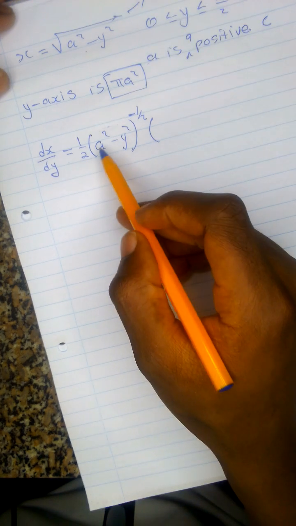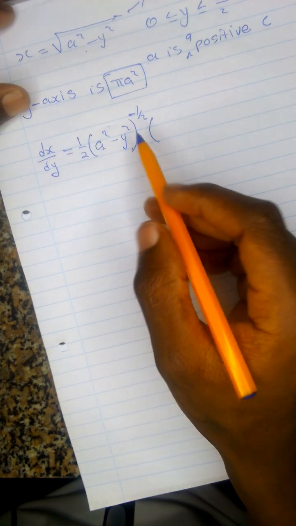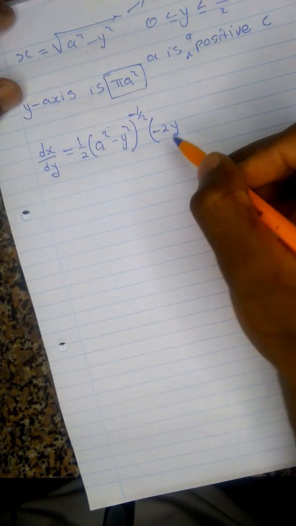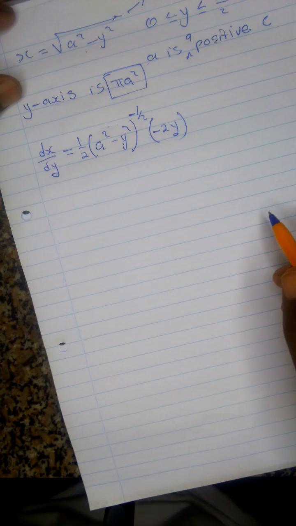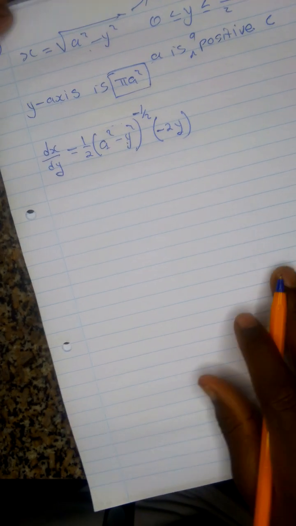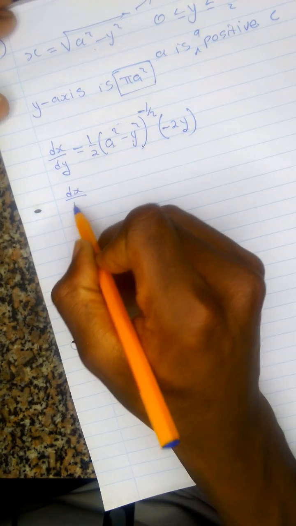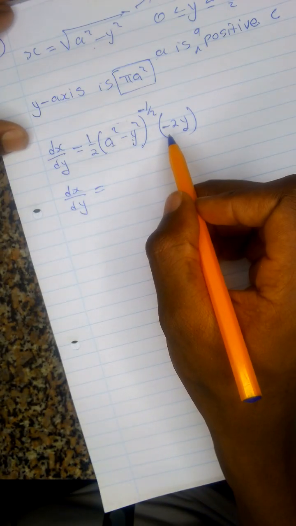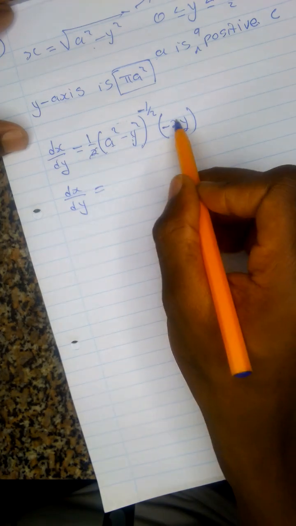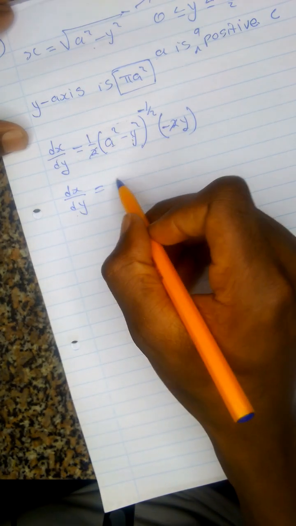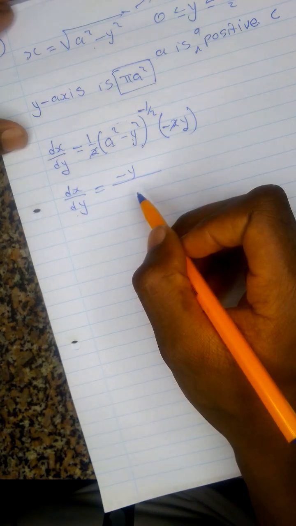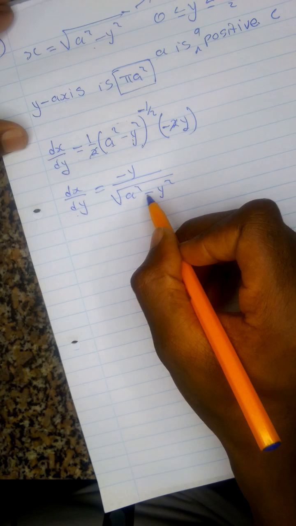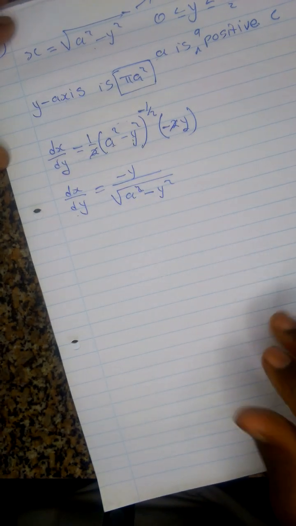Remember they say that a is a positive constant, so we derive this and we will have minus 2y. Now when we clear out everything, this 2 is going to cancel out that 2, and you're going to be left with minus y divided by the square root of a squared minus y squared.